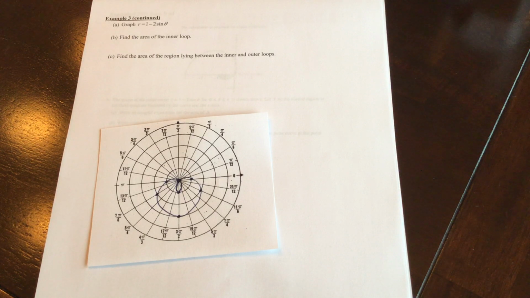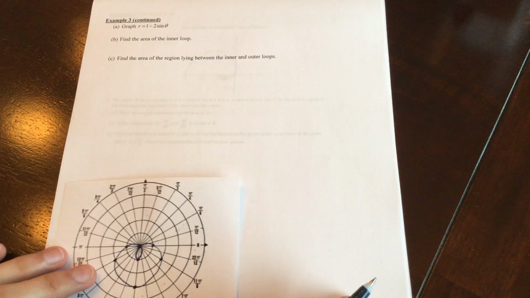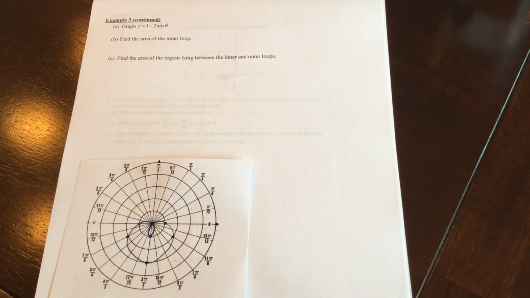For part B, let's show how to find the area of the inner loop. So the hardest part is always going to be finding the bounds. So you want to think through, when did that inner loop start? It started with the first time we got an r value of 0, and when did it stop? It stopped with the second time we got an r value of 0. So if you remember what we just did with the graph, you would be able to figure out your bounds would be from pi over 6 to 5 pi over 6.